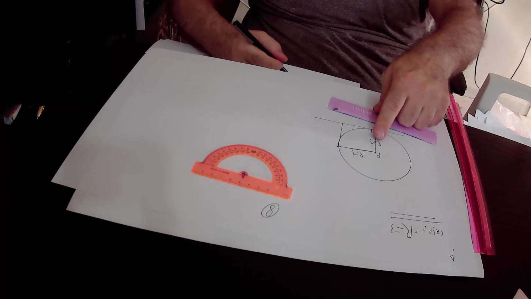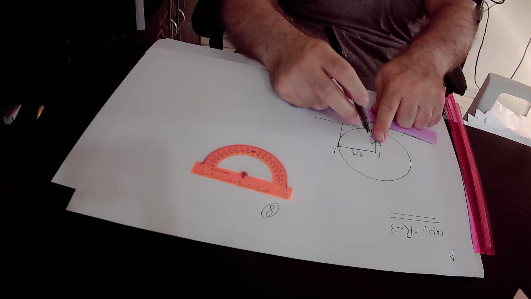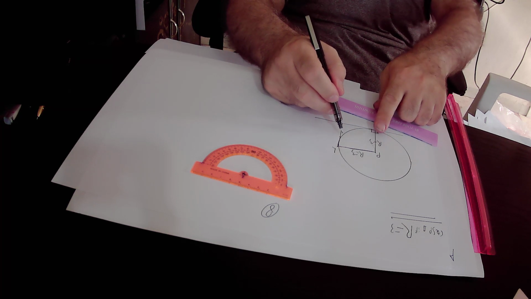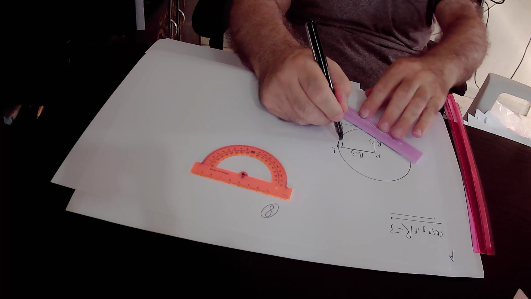Here, according to rule number 1, we have the radius PL that is drawn to the point of tangency, therefore this angle will be equal to 90 degrees.